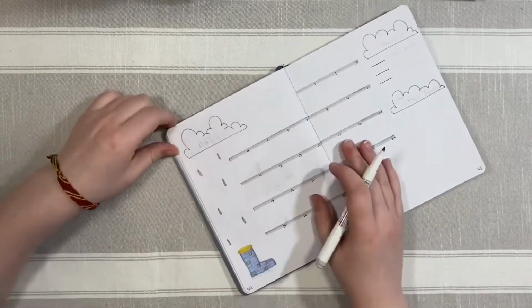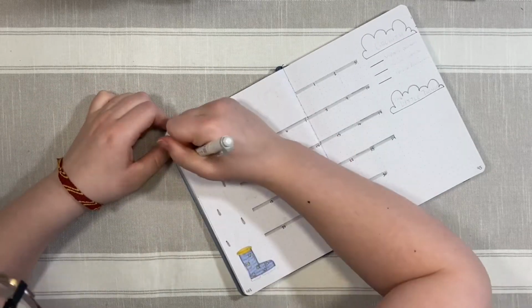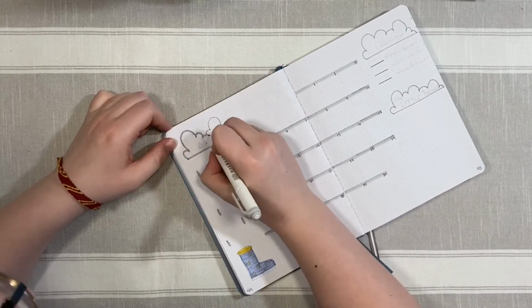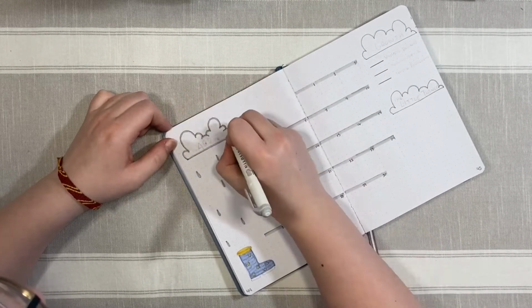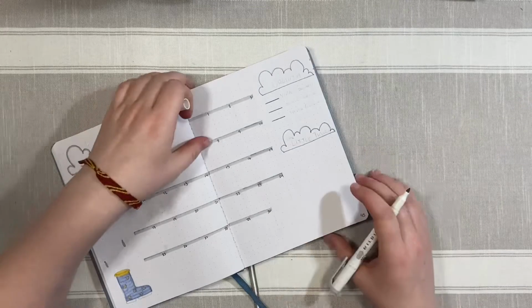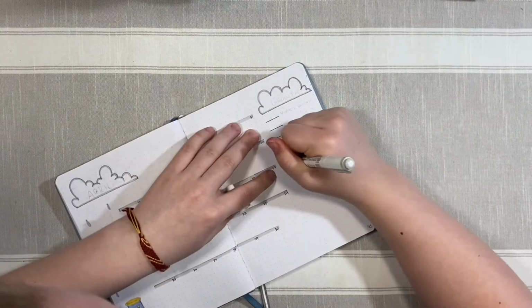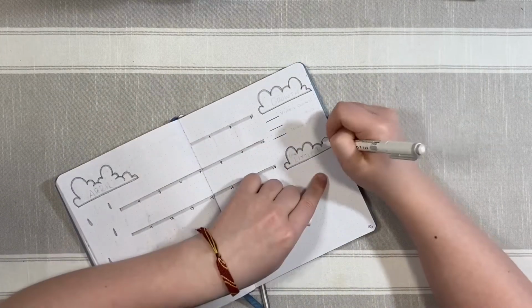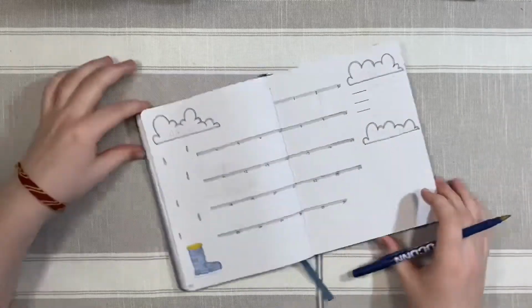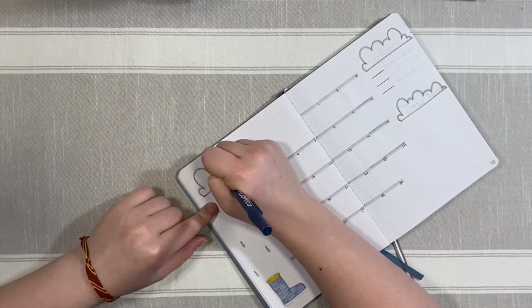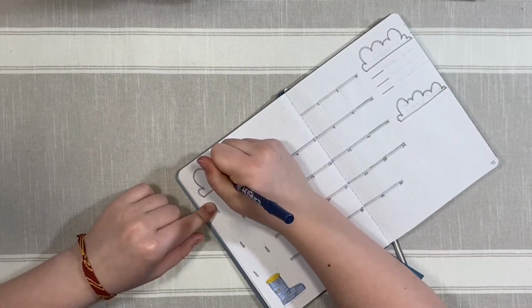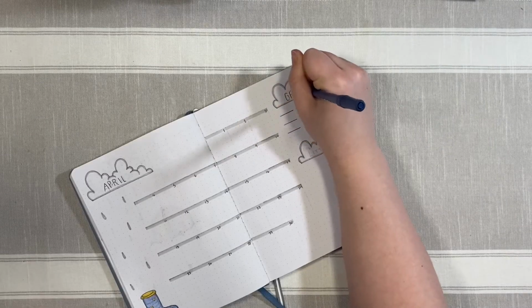Anyways, I tried to draw a cute little rainbow at the bottom and draw more raindrops. I didn't love how it came out, and in person you can kind of tell those are raindrops. From the camera they look a little bit more like lines, but I'm not totally mad with that.